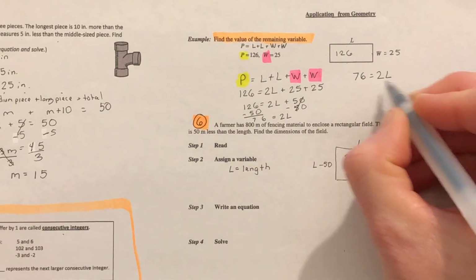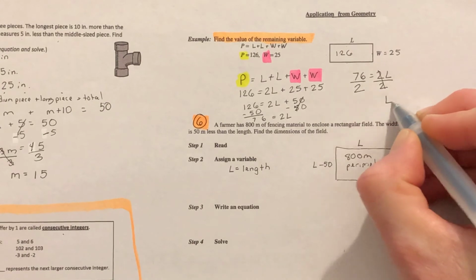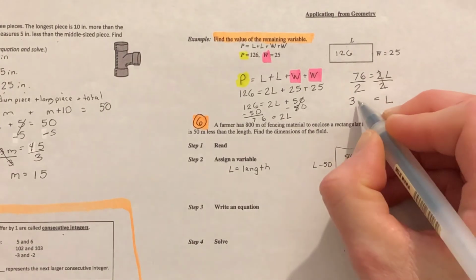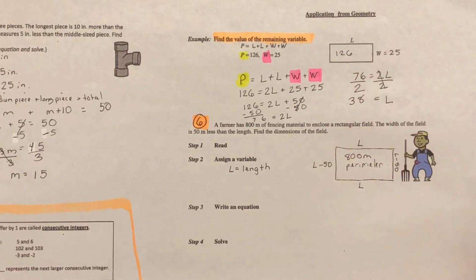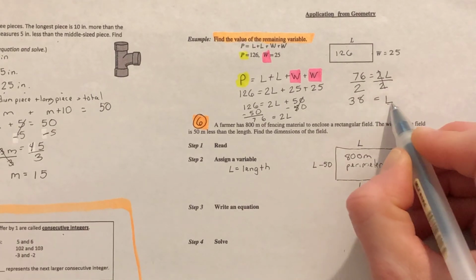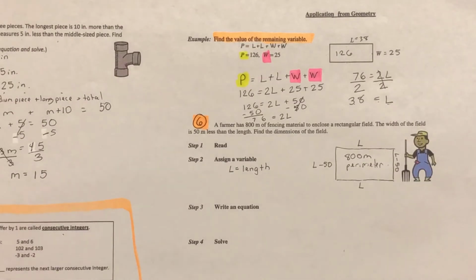To isolate the L, I'm going to divide by 2. 76 divided by 2 is 38. I know now the length. L is length. Length is 38. See how that worked? You just use the formula.